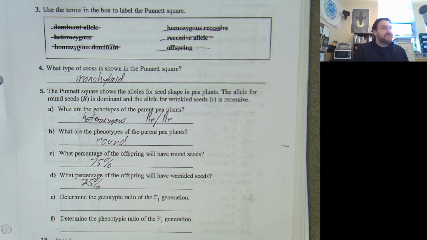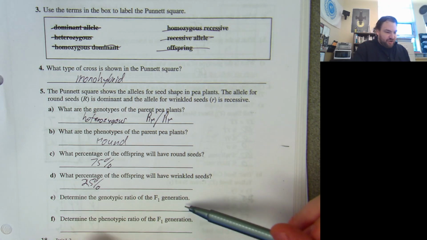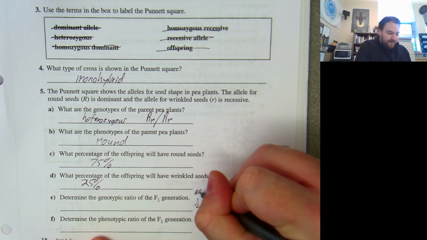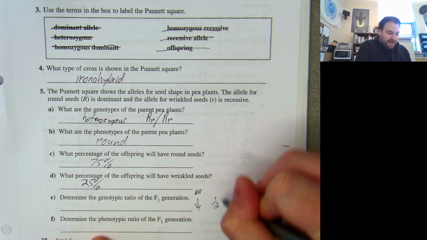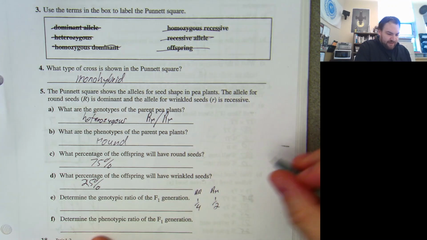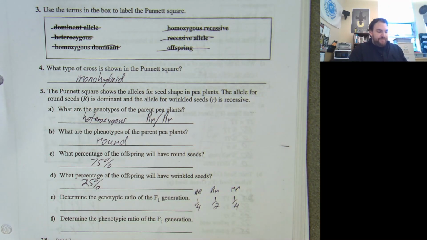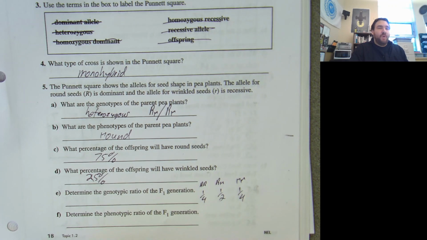So the genotypic ratio is going to be 1/4 big R, big R. It's going to be 1/2 big R, little r. And it's going to be 1/4 little r, little r. Or you could give them as percentages, 25, 50, 25. Whether it's a fraction or percent, I don't care. Or a decimal if you're crazy.